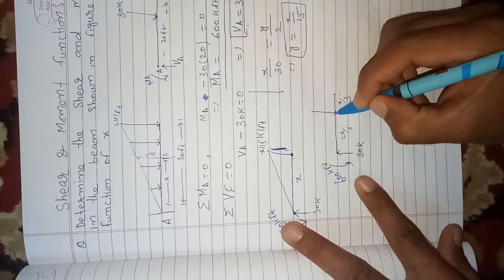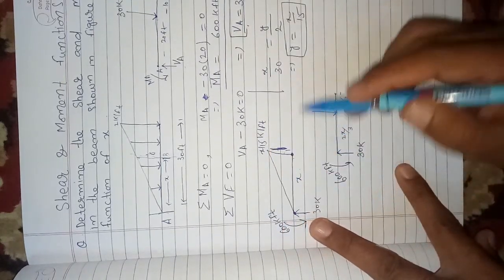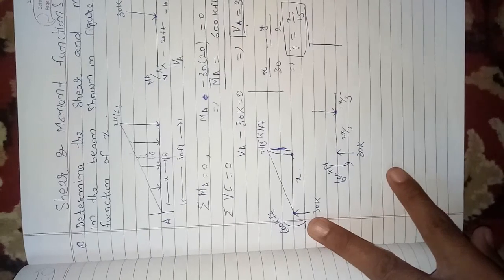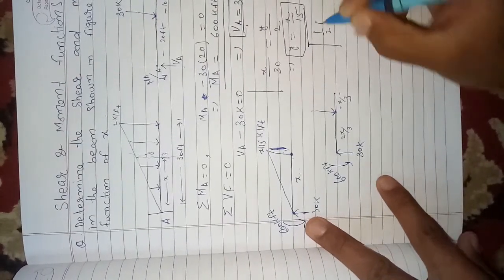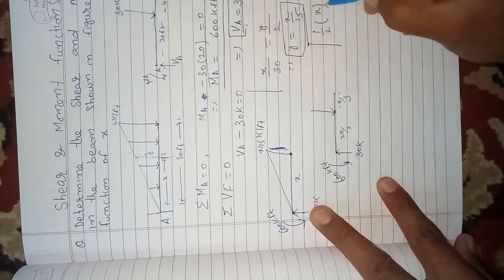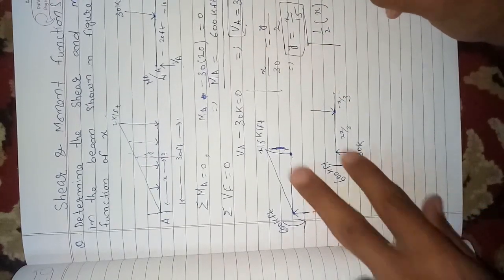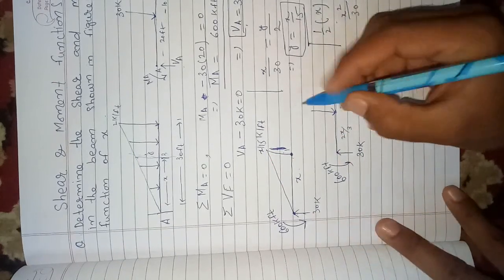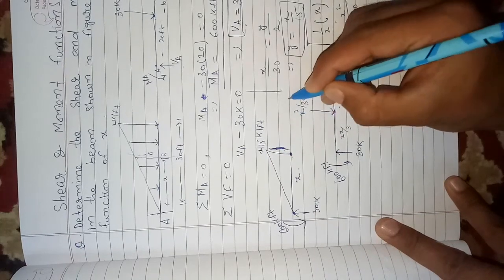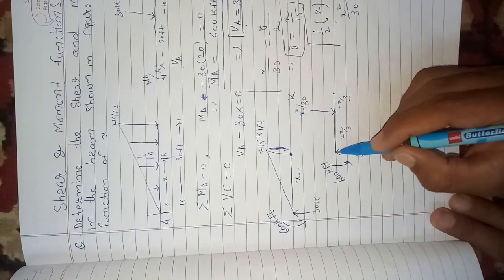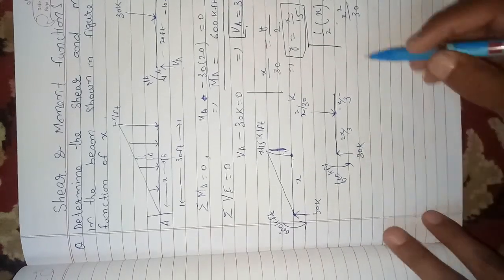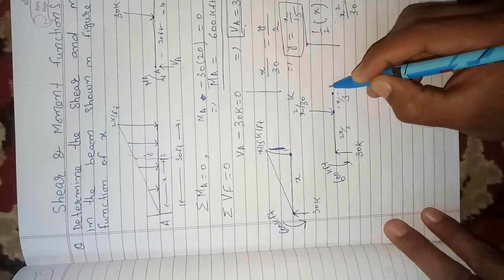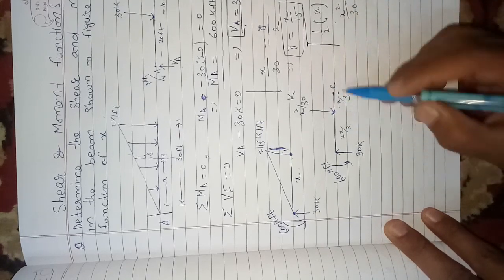There will be a resultant force because of this triangle uniformly varying load, and this force will be 1 by 2 area of this triangle, that is 1 by 2 base x into altitude x by 15, which is equal to x square by 30. So I can write x square by 30 pound. Now I can easily find the shear force and bending moment at this point, if I take this as point C, at a distance of x.